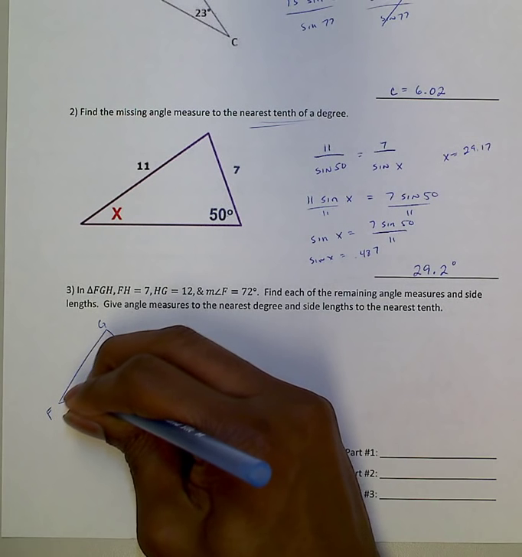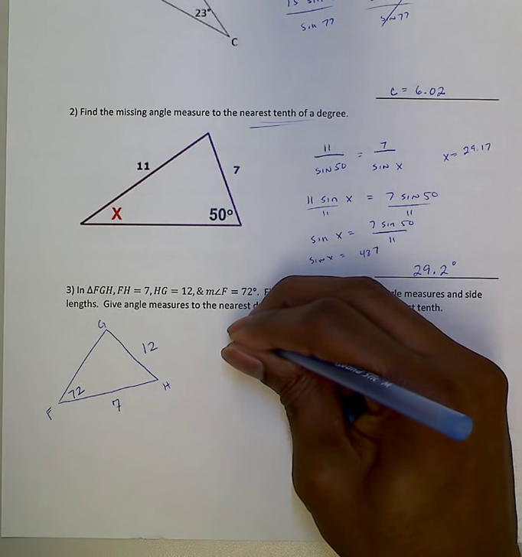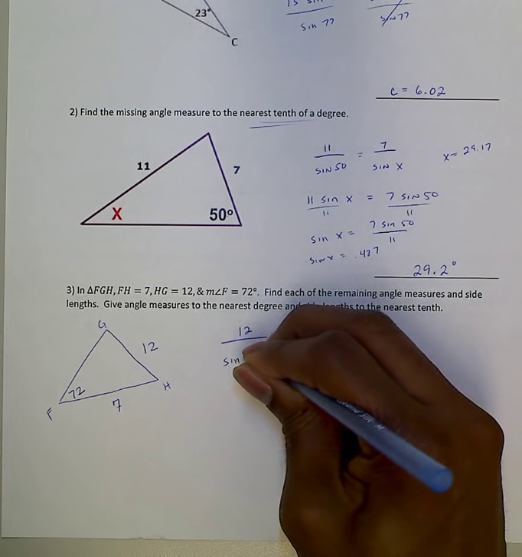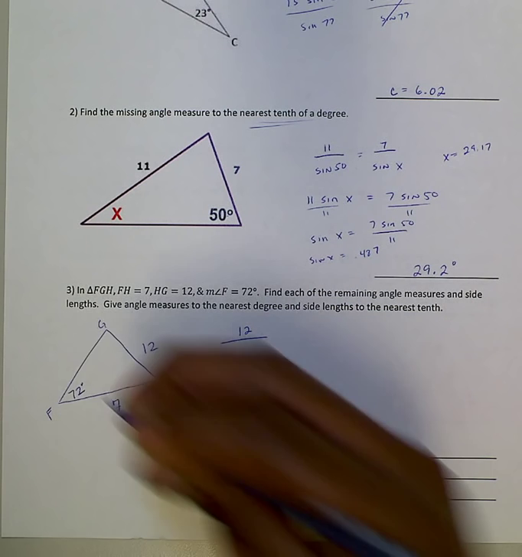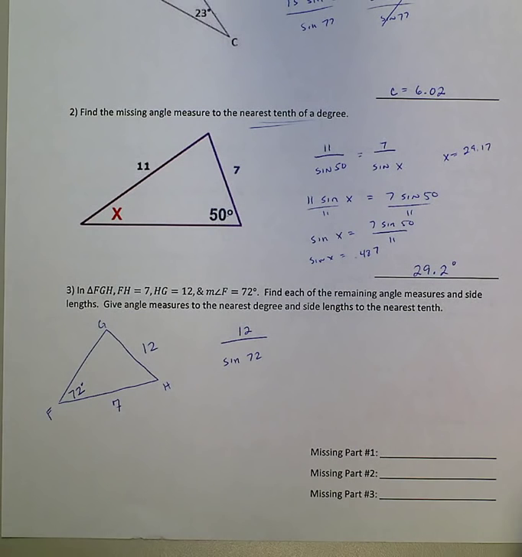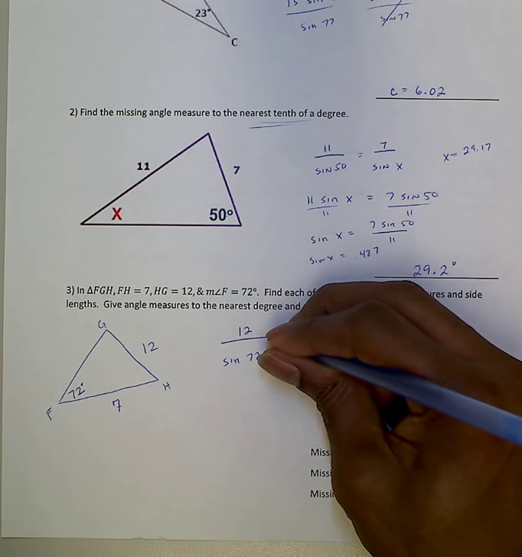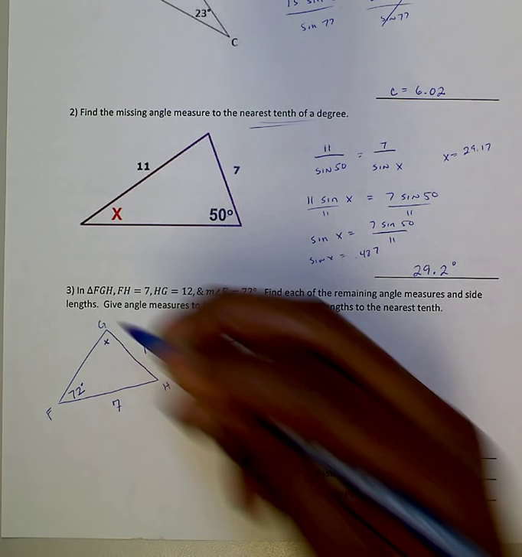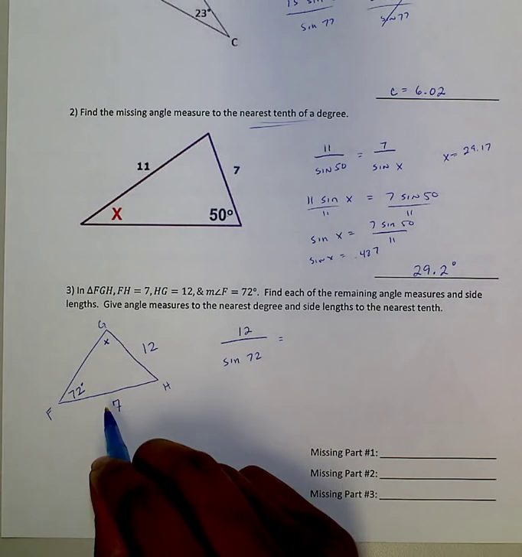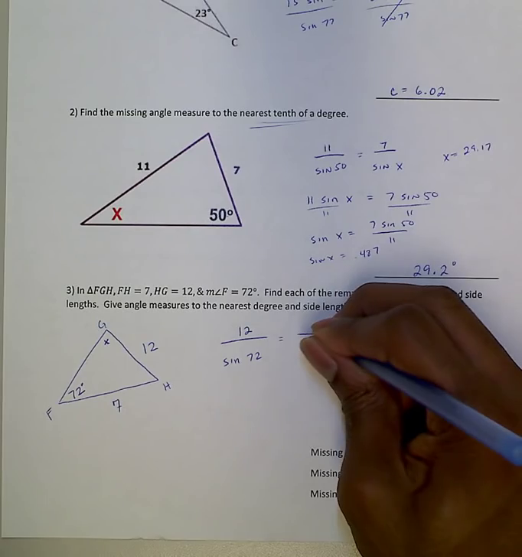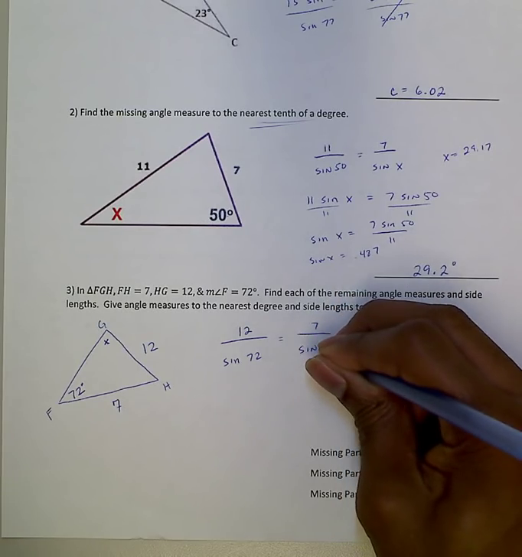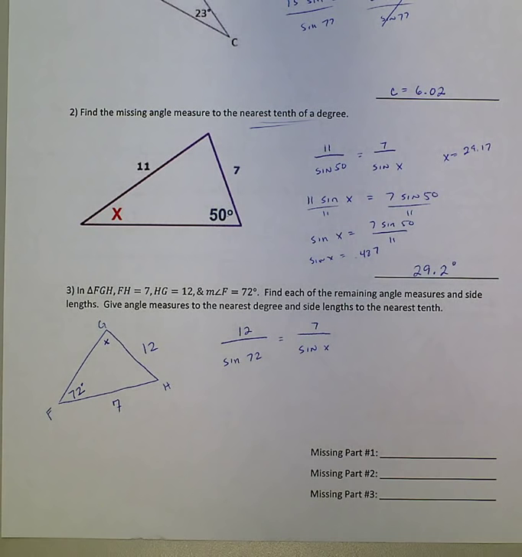Again, I found my matching pair, so I'll write that 12 over sine 72. And we want to find the remaining sides and angles. So first thing I can find is angle G. I'm going to find angle G first, and that's because I have its matching side. So its corresponding side is 7. I'm going to say sine of x. I could call it G, but I'll call it x.